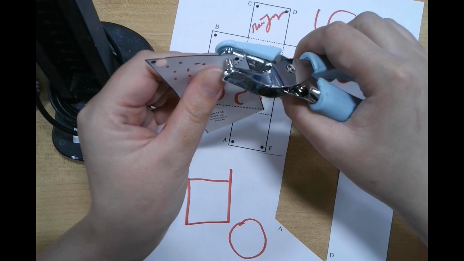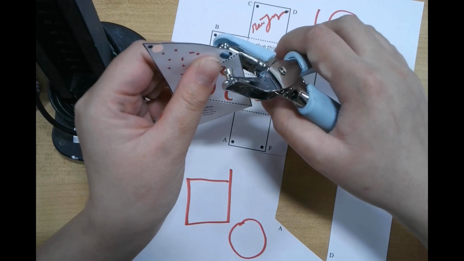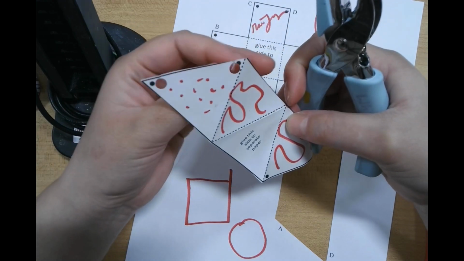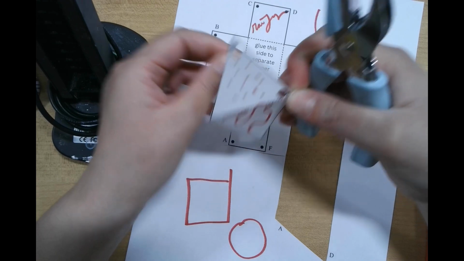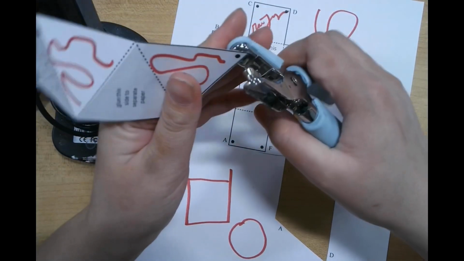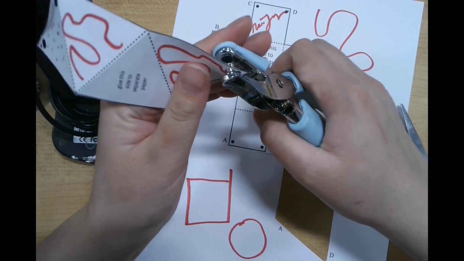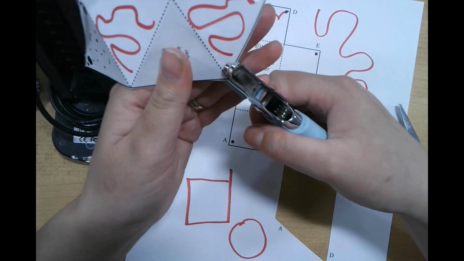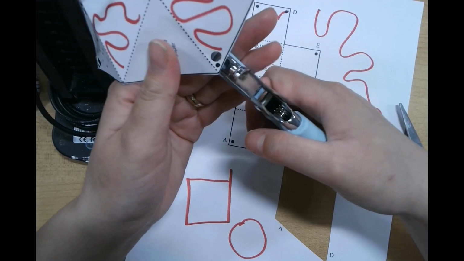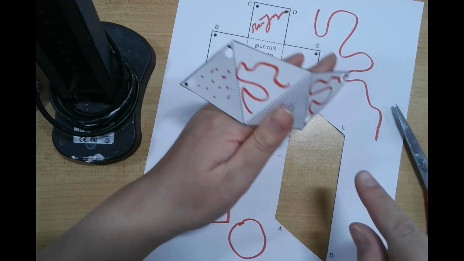Pull it out slowly, because if you pull it out too fast, it might rip your paper. You don't want that. I mean, it's not the end of the world, but it kind of messes it up. So just make sure that you're staying far away from the edges, so you're not going to ruin it. Okay, so I did 4 hole punches.